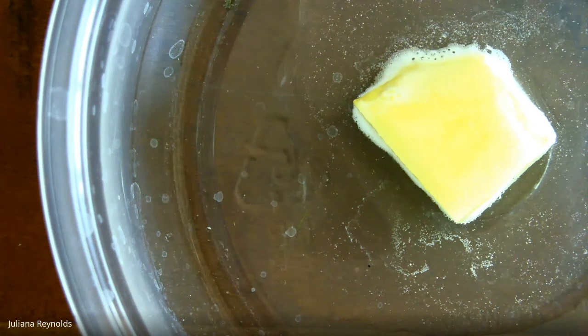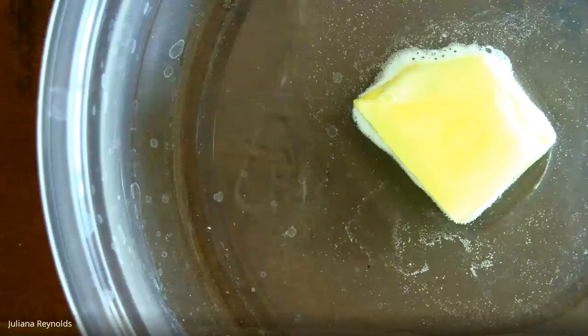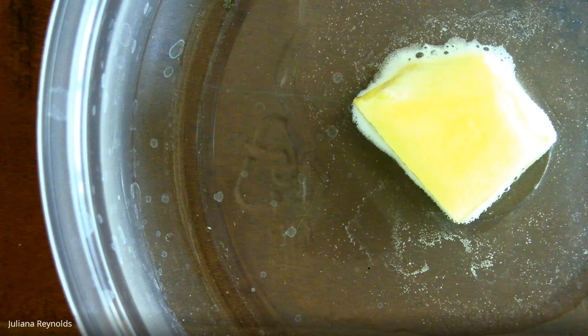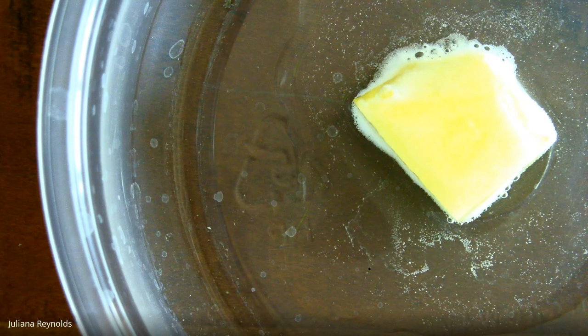It may be difficult for you to hear, but there is a fizzing sound that sounds similar to when you open up a new soda.